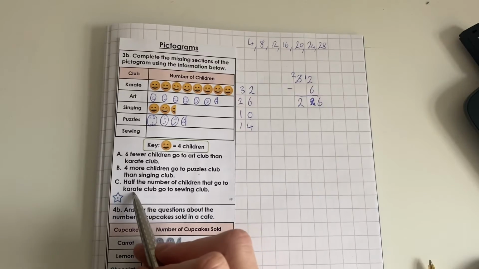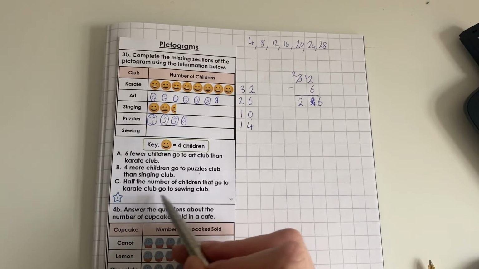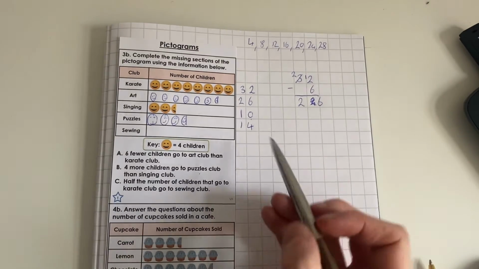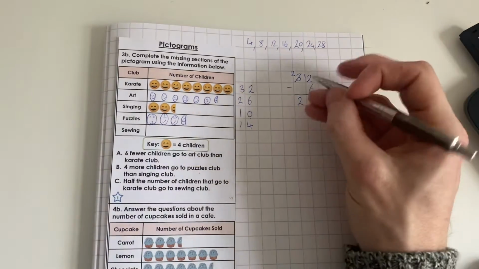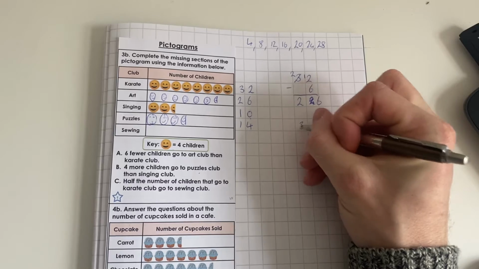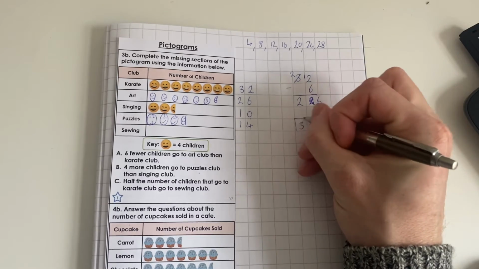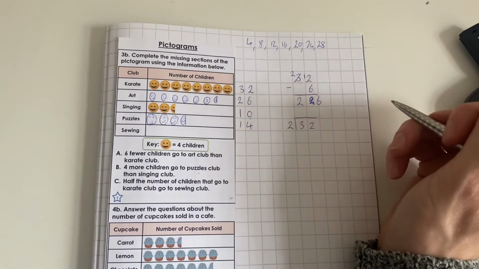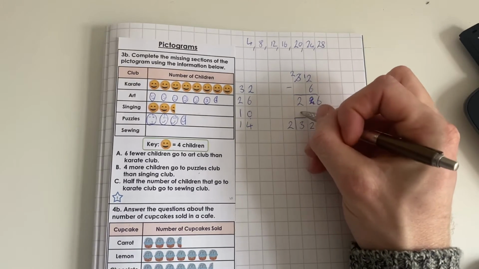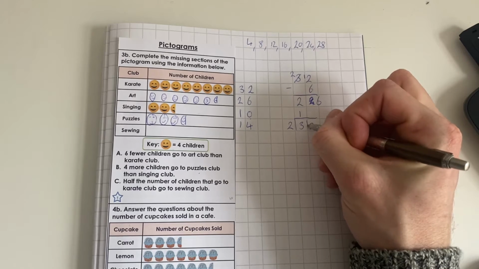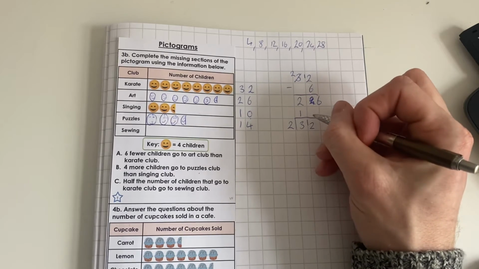And then the last statement is half the number of children that go to karate club go to sewing club. So half. So we need to do what's half of 32. So we can do 32 divided by 2, sorry. So we could use our division method. 2 goes into 3 once, 1 remaining. 2 goes into 12 6 times.